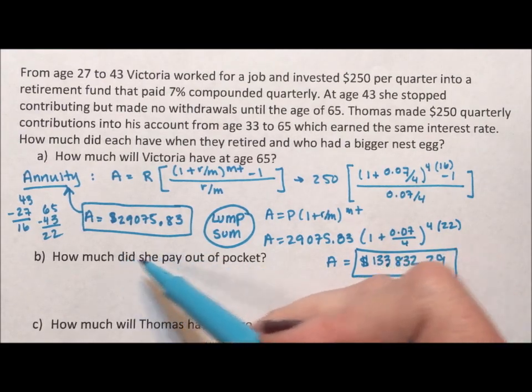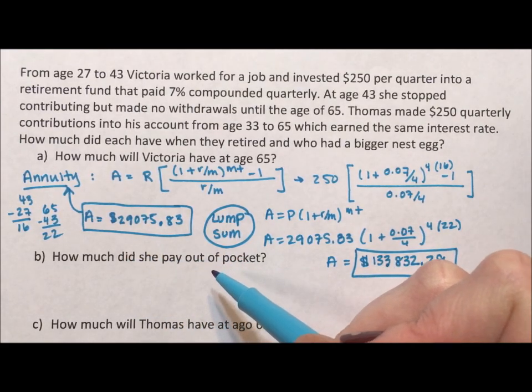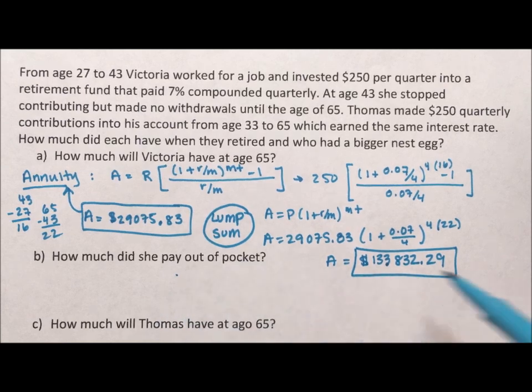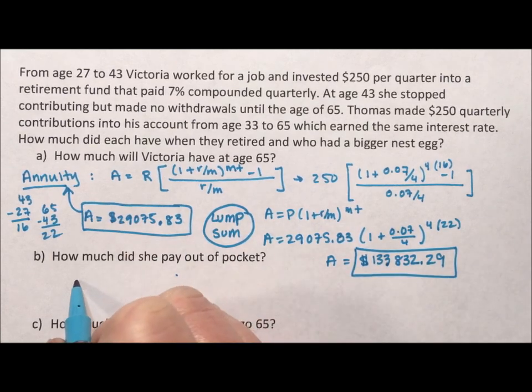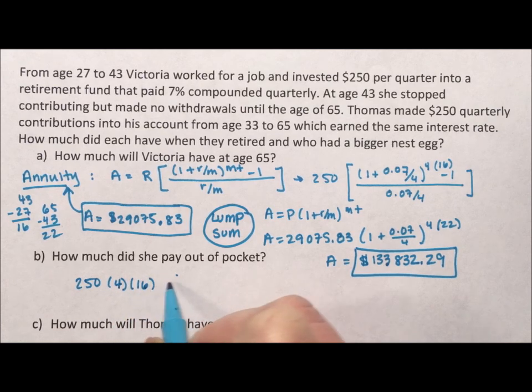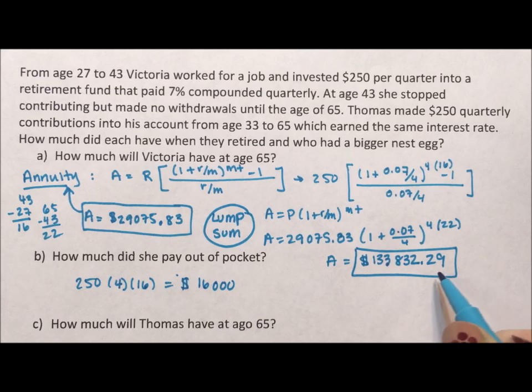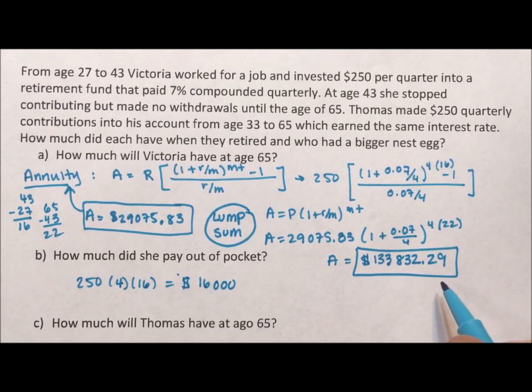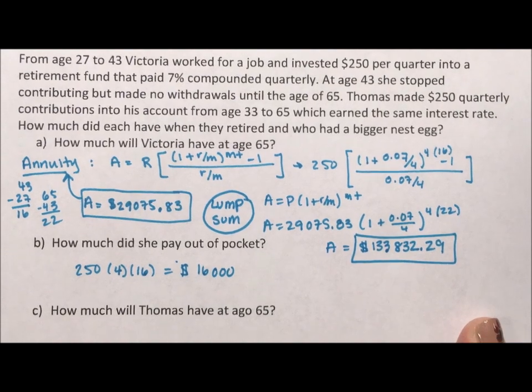Now the next question, and this always is something I'm always curious about, how much did she pay to get to this amount of money? Well, she paid $250 per quarter for 16 years, which was $16,000. So $16,000 up to $133,000. That's a nice return on your investment. I think that's pretty good.